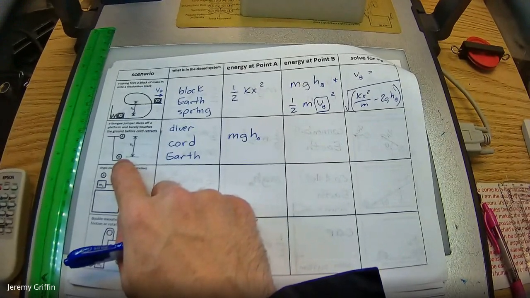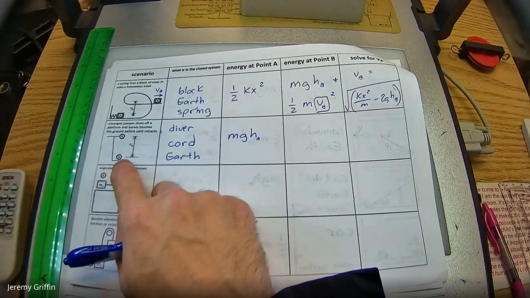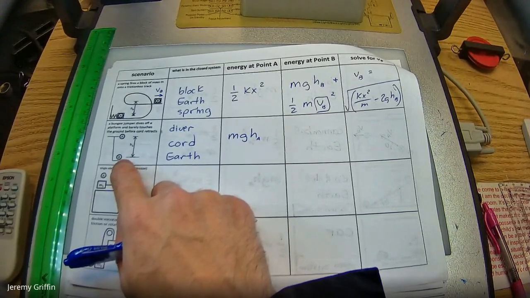At point B? No, because you're turning around. Kind of like if you throw a ball straight up in the air, at the top it has 0 speed. So similar story here, except upside down. Right? It's turning around. If there's no potential and there's no kinetic, where did all the energy go?